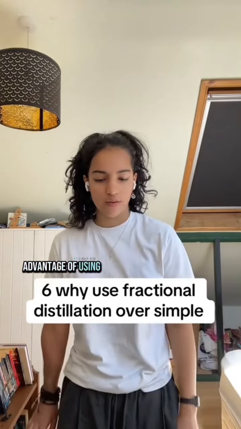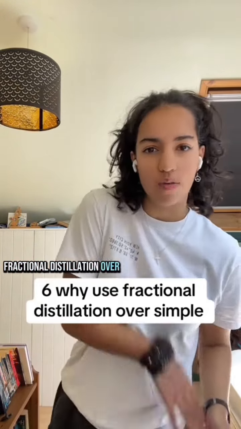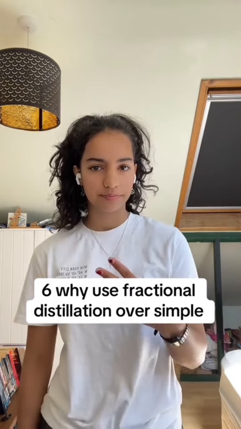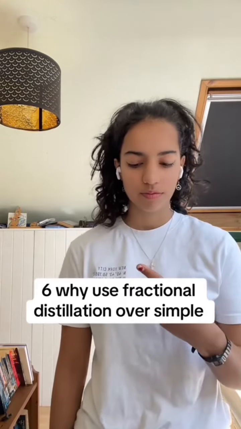What is the advantage of using fractional distillation over simple distillation? Well, fractional distillation is more complicated, and it can be used to separate mixtures of liquids even if their boiling points are really close together. So if you've got boiling points that are really similar, you need to use fractional distillation, because simple distillation will not work as it only separates boiling points which are far apart.